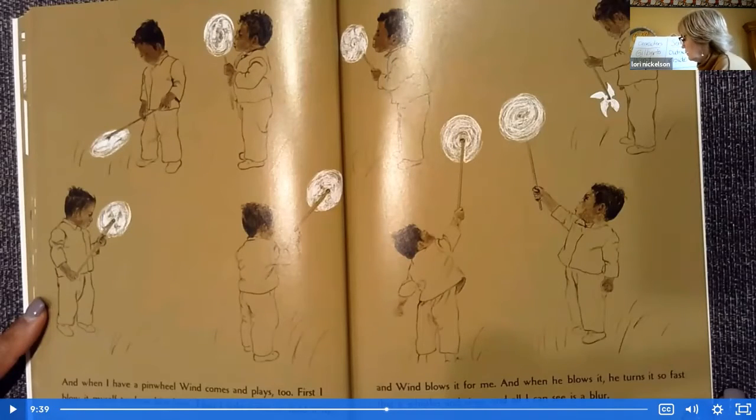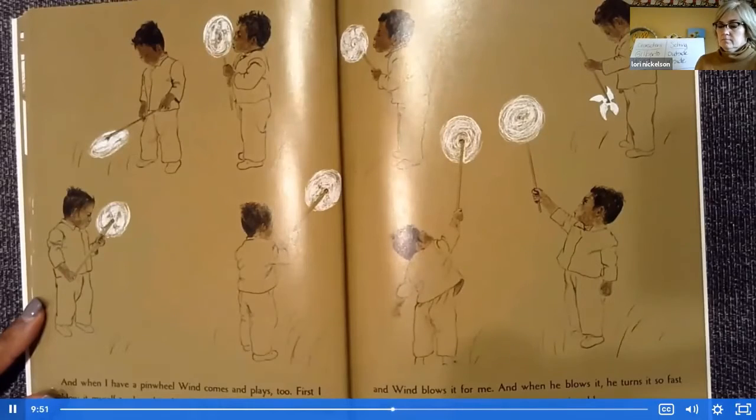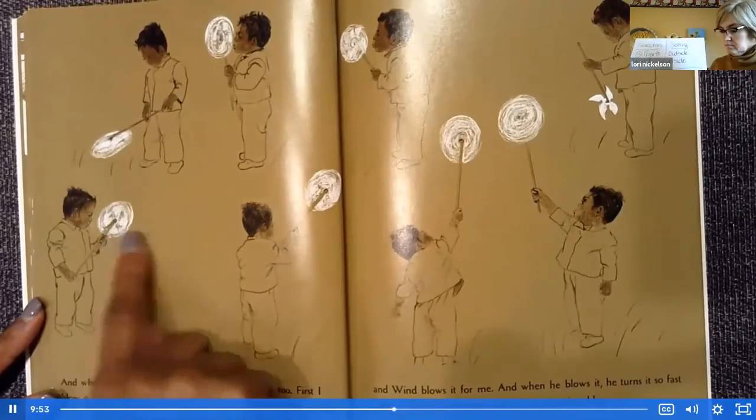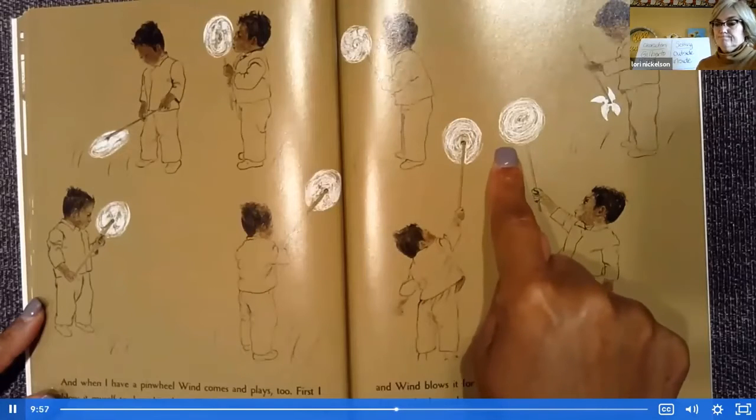Wind plays with the pinwheel. Great. What is the event that's happening on these pages? Now share with the learning partner or share aloud. Here's the event I identified. The wind blows Gilberto's pinwheel and makes it turn and whistle.